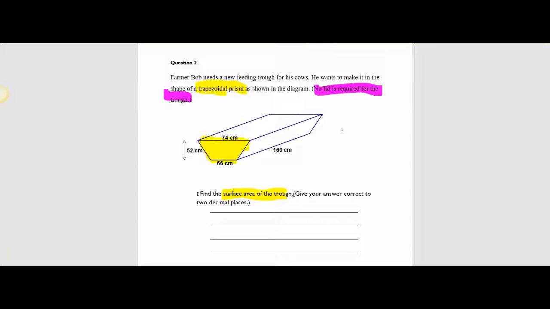Okay, so we're told that in a trapezium, the area equals half x plus y times the height. Now, x and y are the two lengths of the top and bottom of the trapezium, right? And height is obviously the height of the trapezium. So let's just sub that in. Area equals half 66 plus 74 times 52, and we'll put that into our calculator.